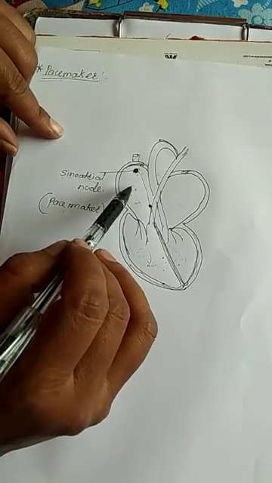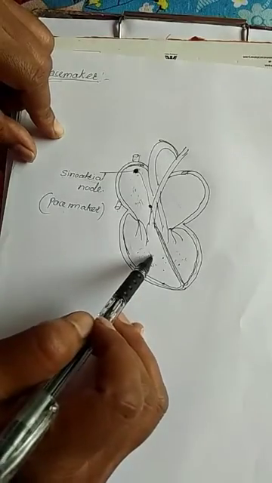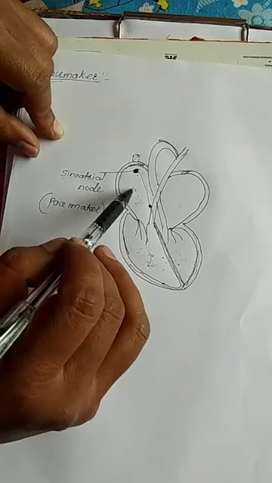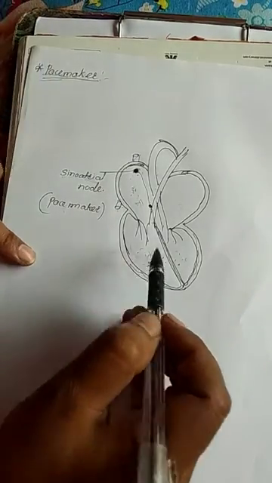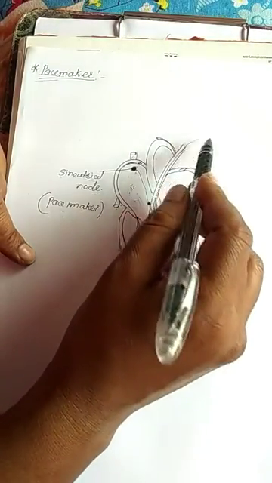When the blood is present in the right side of the heart, at that time it is deoxygenated blood. Through the tricuspid valve, the blood passes from the auricle to the ventricle, and this deoxygenated blood is passed through the pulmonary artery to the lungs.